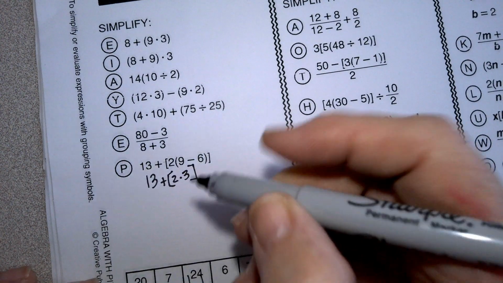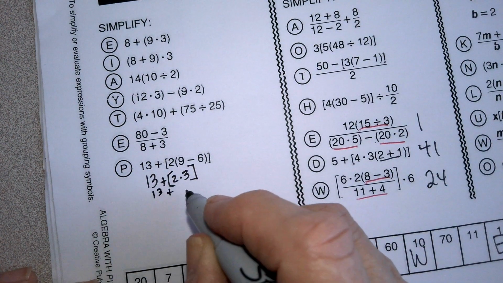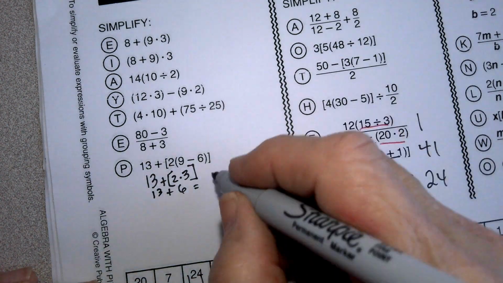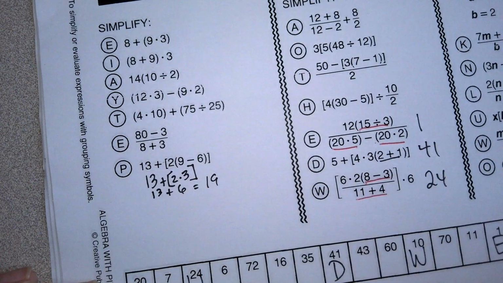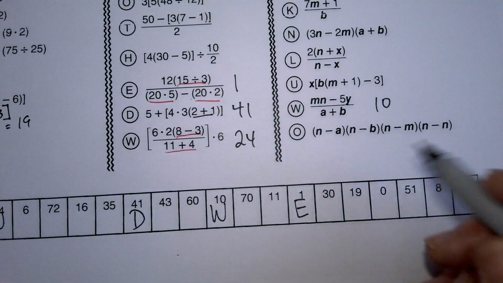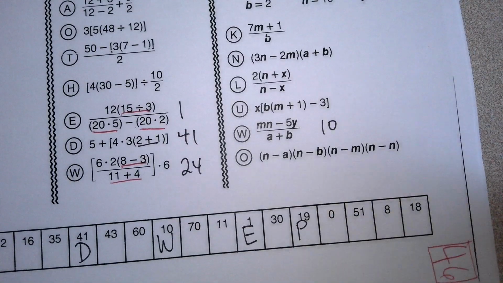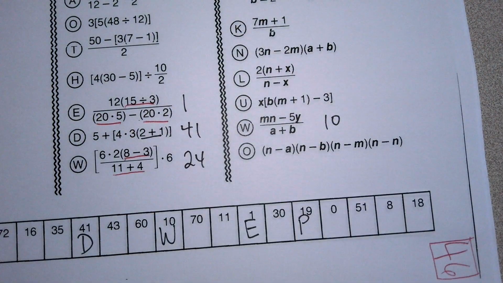Yeah, you don't have any negatives on this one. And so 13 plus 6 is 19, which is right here, the letter P. All right. Alrighty. And then again, the last one is this letter U.